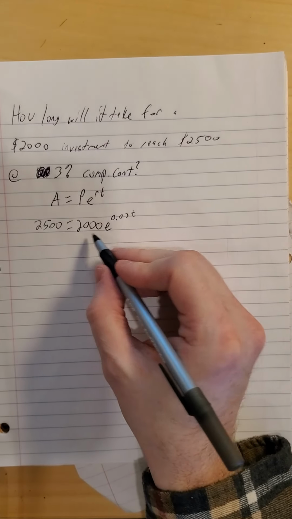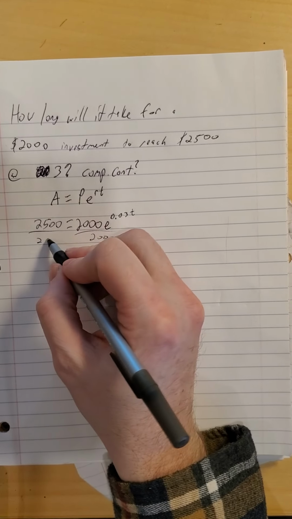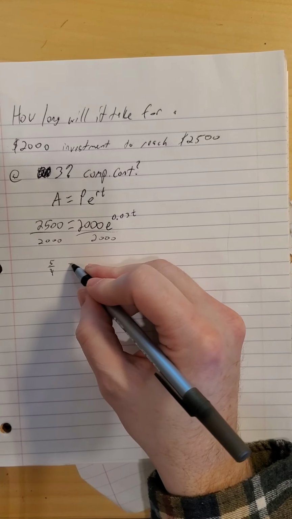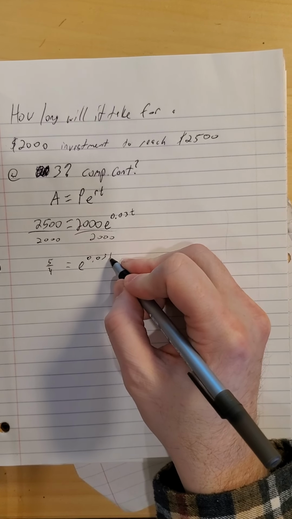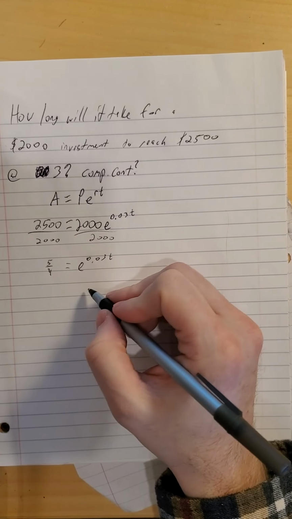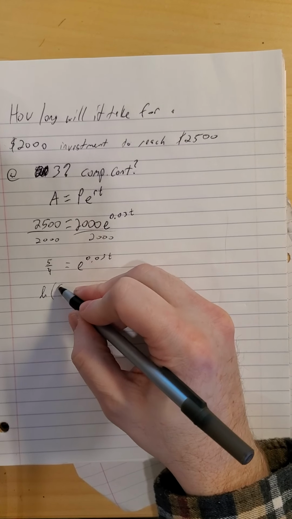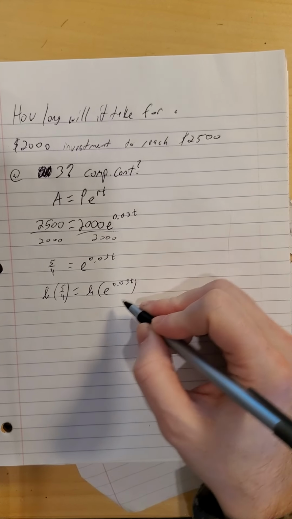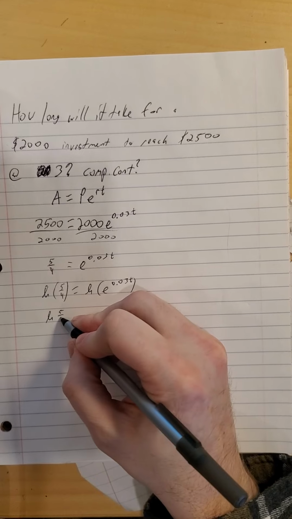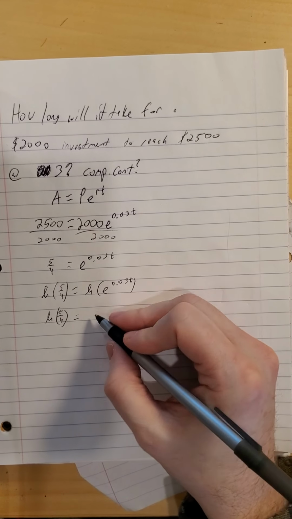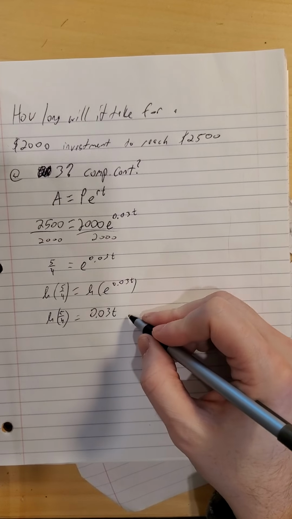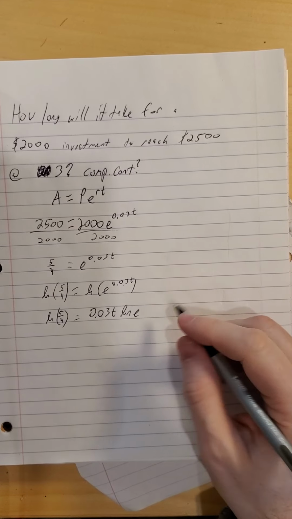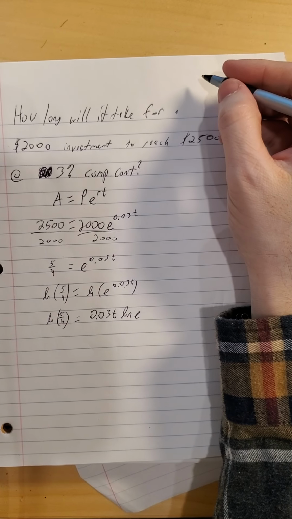So then after that, we'll just divide both sides by 2,000. So 25/20ths will turn into 5/4ths. So 5/4ths is e to the 0.03 times t. So we'll take the natural log of both sides. Natural log of 5/4ths is natural log of e to the 0.03t. So natural log of 5/4ths is worth 0.03 times t. So that exponent became a factor times the natural log of e. Natural log of e, though, recall, is 1.